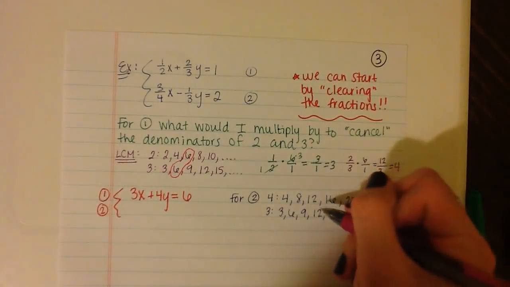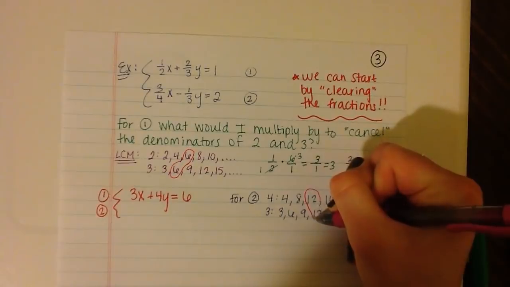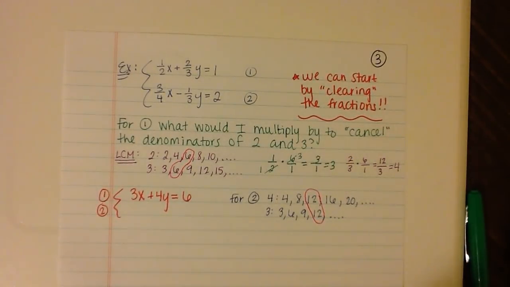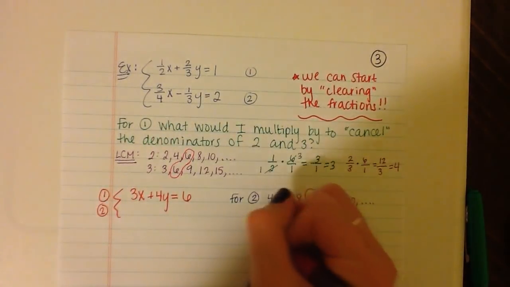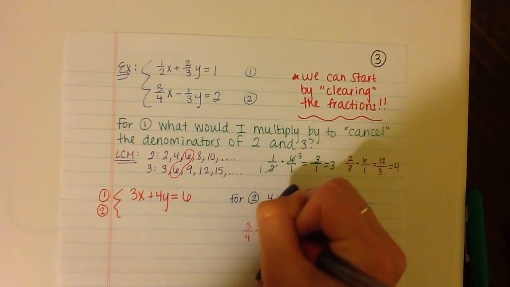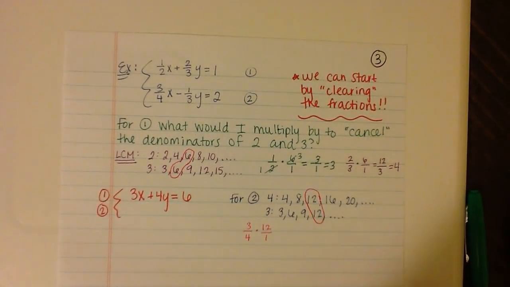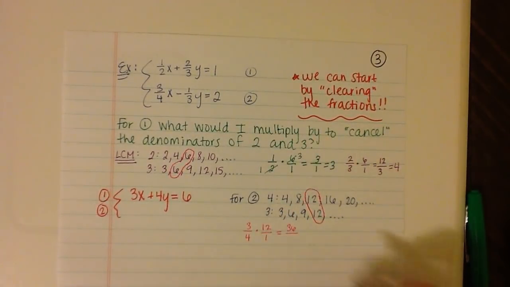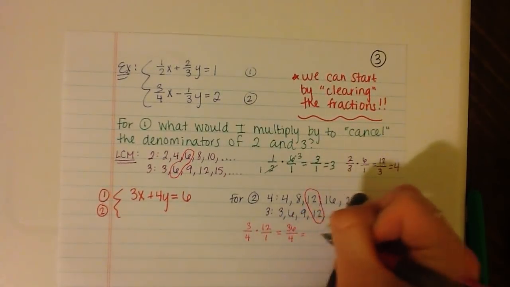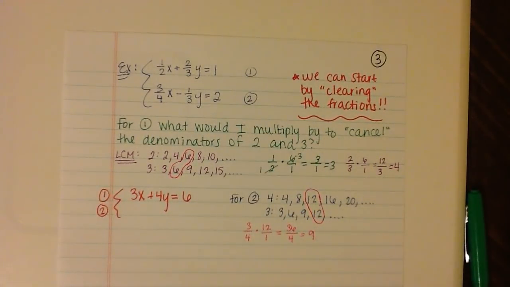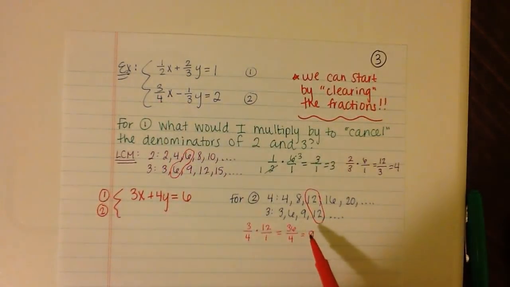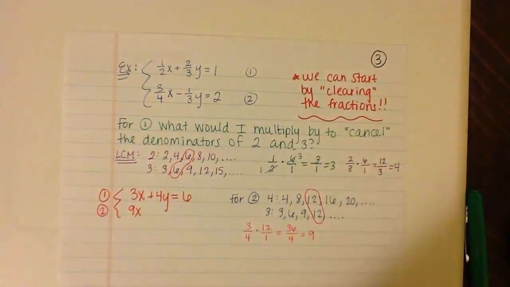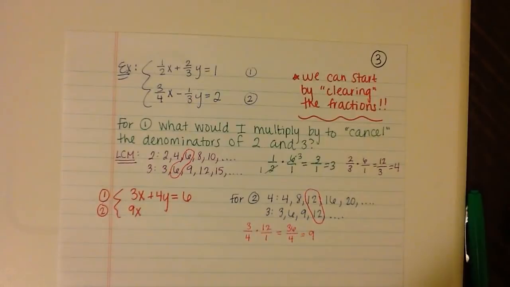Our least common multiple is 12. So we are going to multiply both fractions in equation number 2 by 12. Our first fraction is 3/4. So we have 3/4 times 12 over 1. If you multiply straight across, 3 times 12 is 36. 4 times 1 is 4. 36 divided by 4 is 9. So we can change our x part. We change 3/4 to 9. So we have 9x.